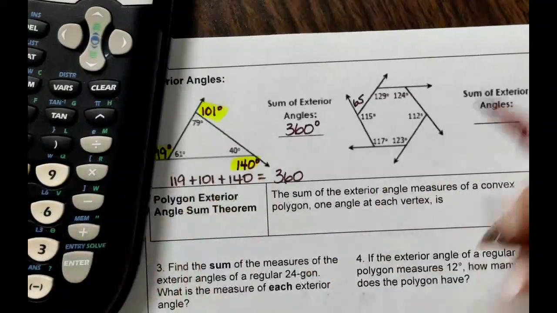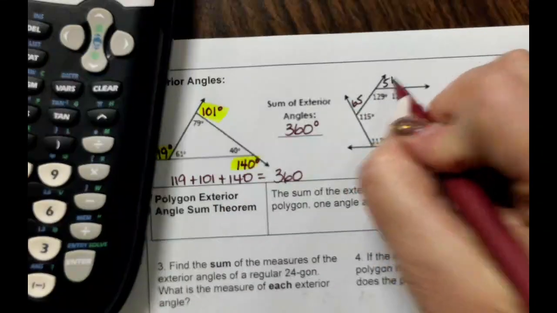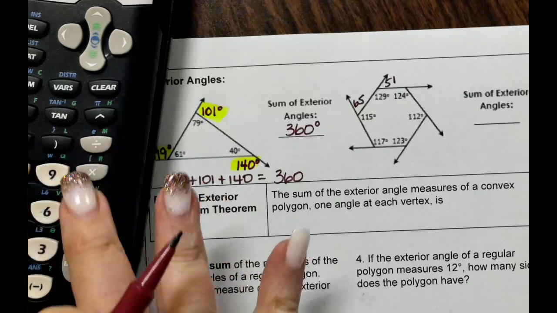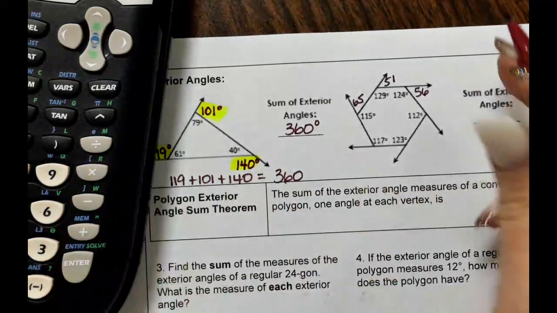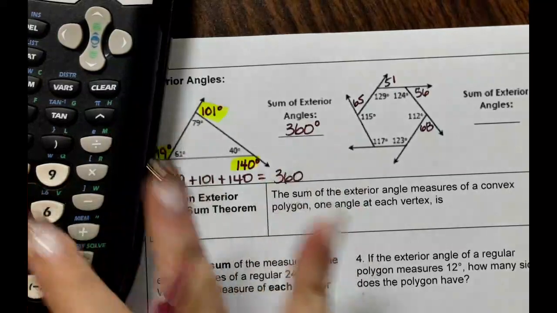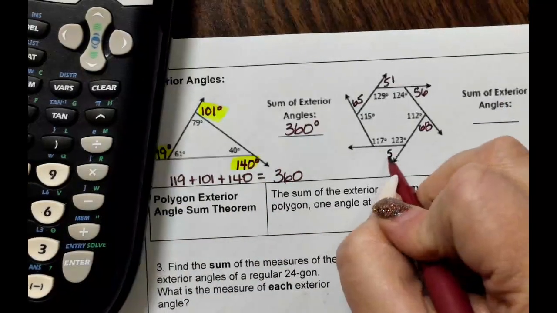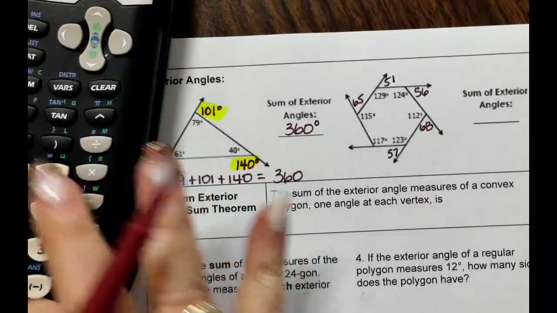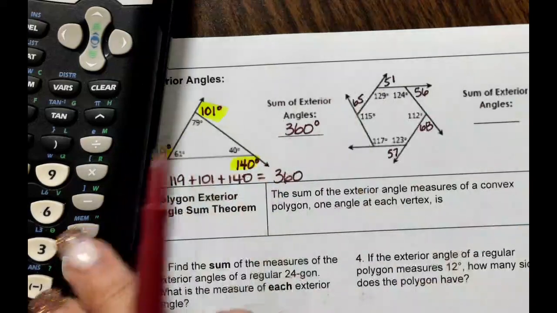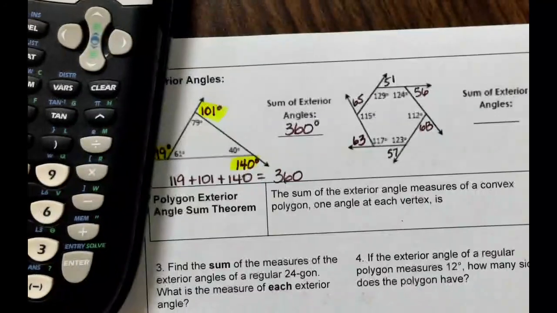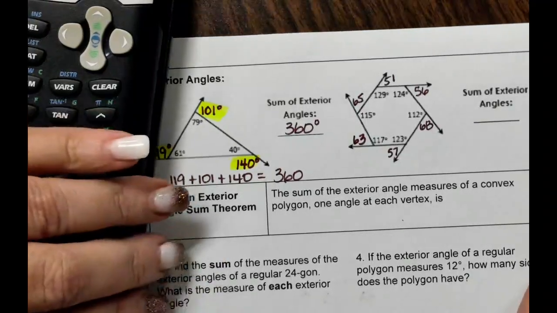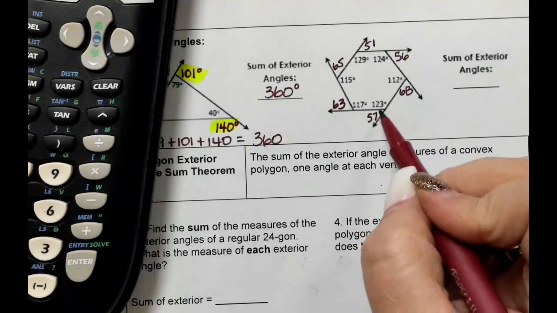And go around and find each one. This linear pair is 51, 56, 68, 57, and 63. Those are all my exterior angles. I get one exterior angle at each vertex. Okay, these all add up to 180.